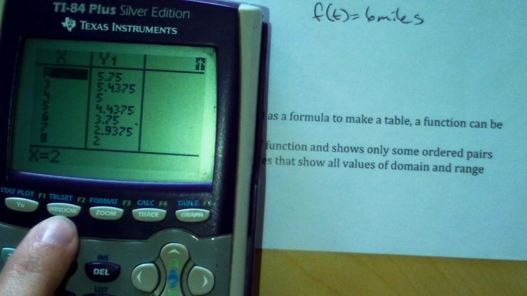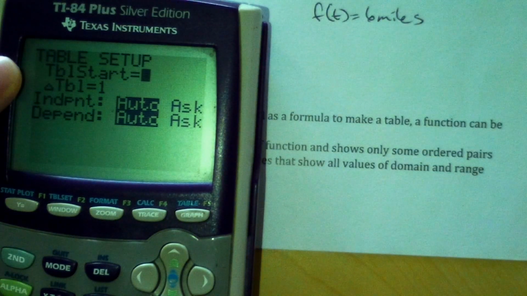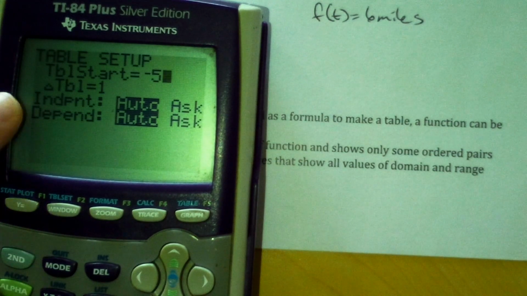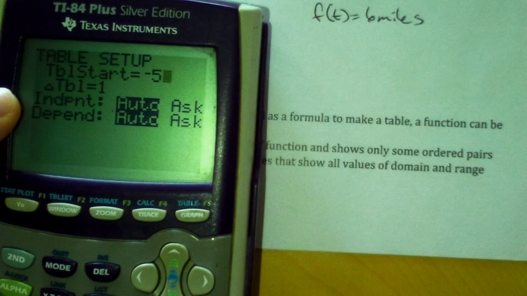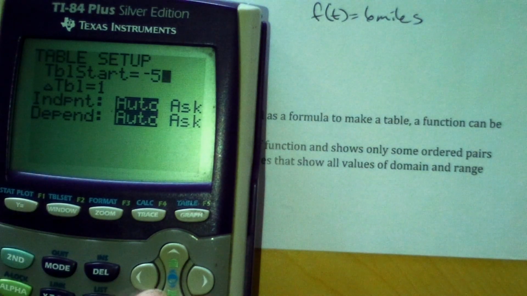You can change it however you want. So the first thing there is table start. That's where the table's going to start, the first number in the list. They want us to change that to -5. And then the next thing there, this little triangle and then table, the little triangle means change, so it's telling you how much each one's changing by. We want to set it at 1, so just make sure that next one there's a 1. I think the default's a 1 as well, so it might be 1 already. So -5 and 1 is those. And then the other two things, you don't really need to do anything for those.